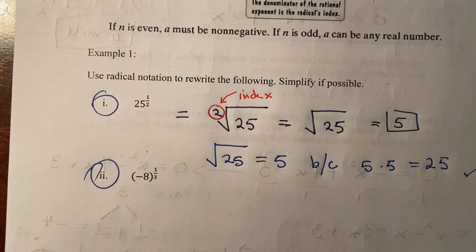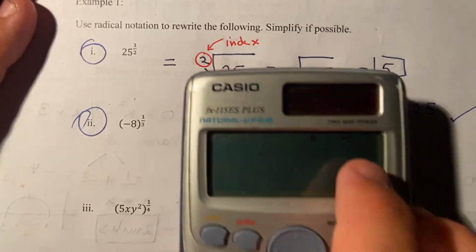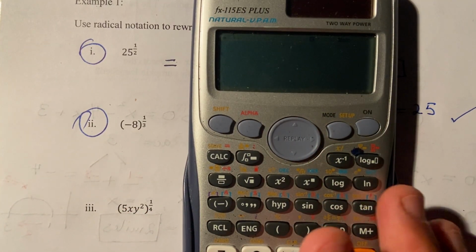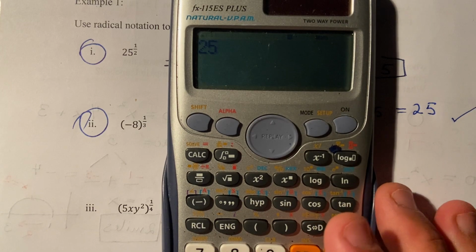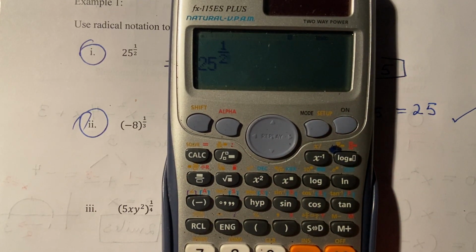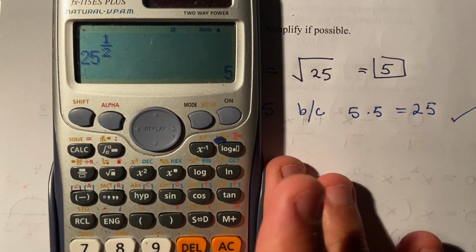You could have also just plugged this in how it was, right? I could plug this in how it was. So 25 raised to the 1/2 should be the same number.